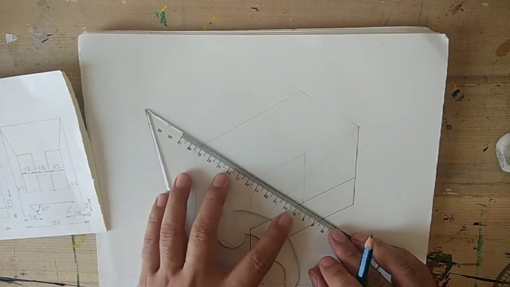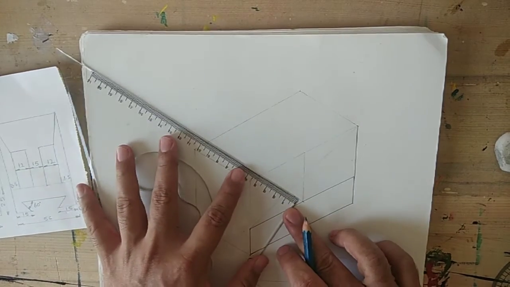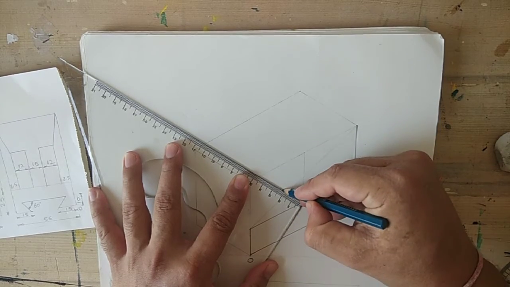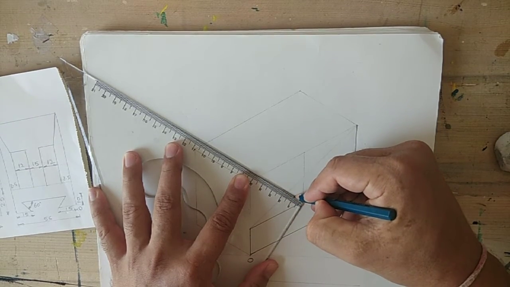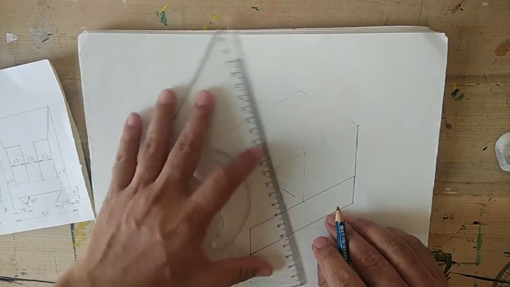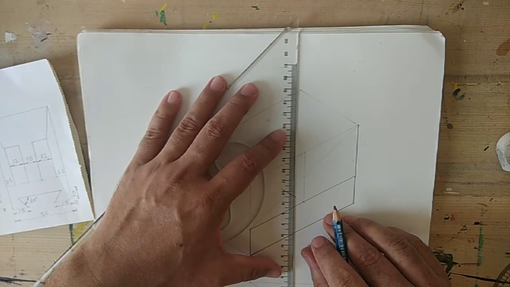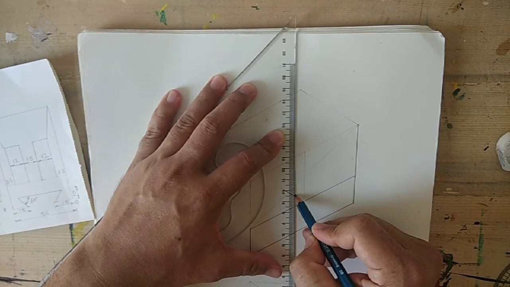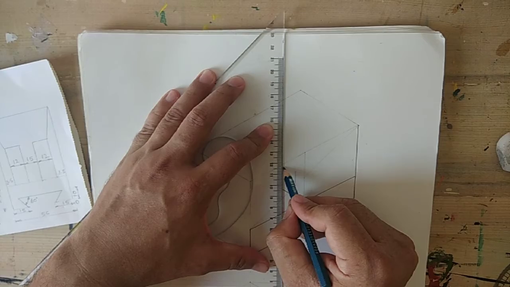So now class, see, from here we will mark 12 and draw the vertical projection light and shade.